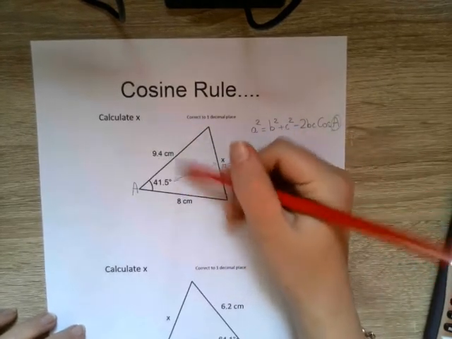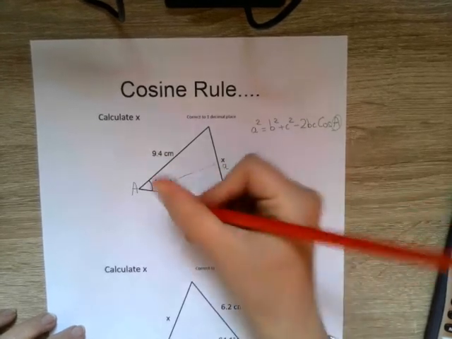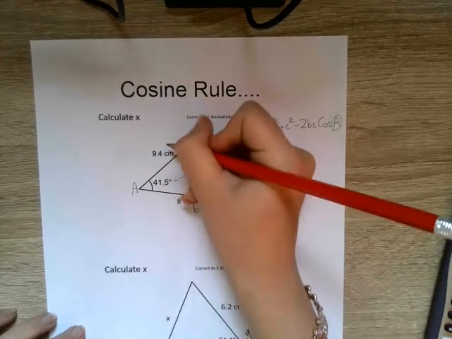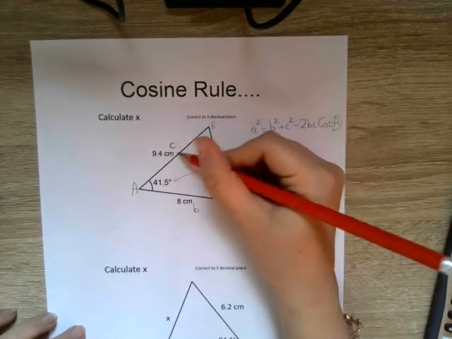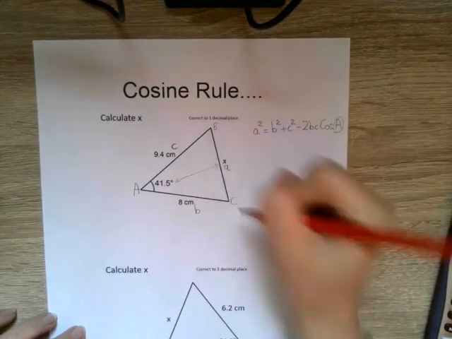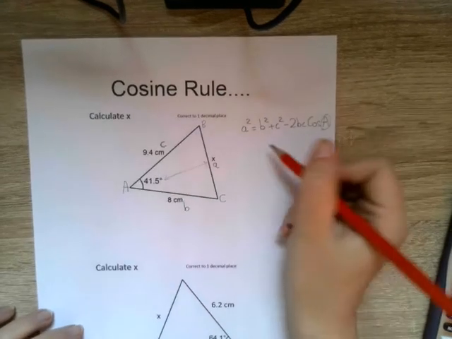So it really doesn't matter. So eeny, meeny, miny, moe, let's go for this one. So that's going to be B, and therefore that would be C. Now you can label that therefore with a capital B if you want to, and then this one here would be capital C. So now we need to just substitute this all into here.